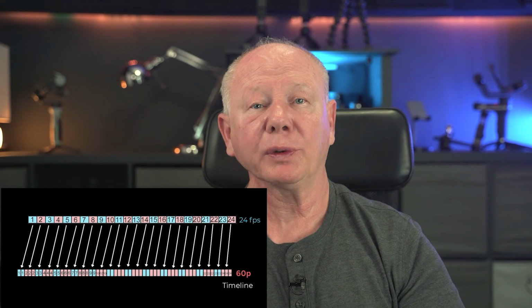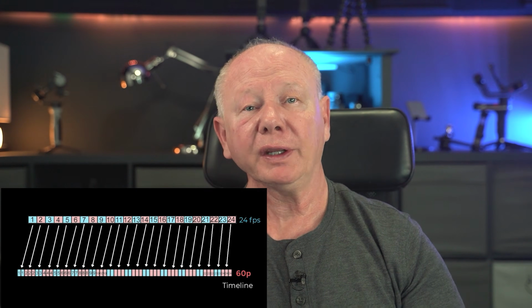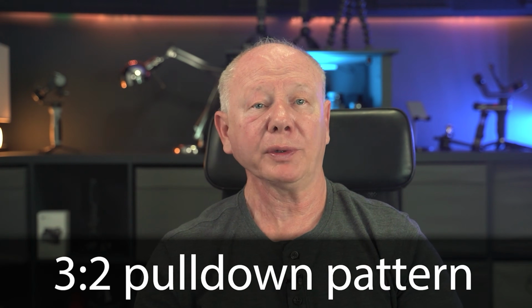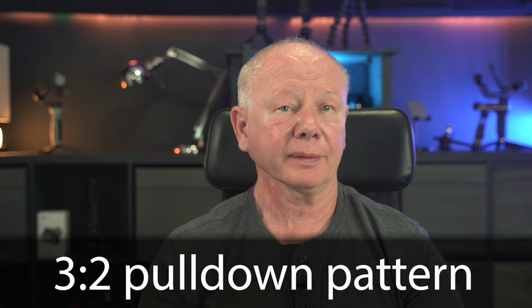So in the case of a 24 frame video, the video software needs to repeat frames with something known as a 3:2 pull-down pattern. To fit the 24 frames per second footage into the 60p timeline, each frame of the original video is repeated in a specific pattern to fill in the additional frames.